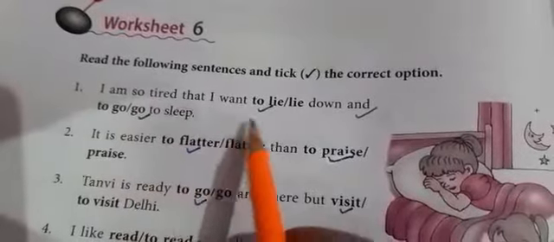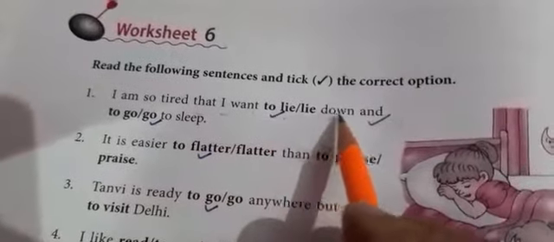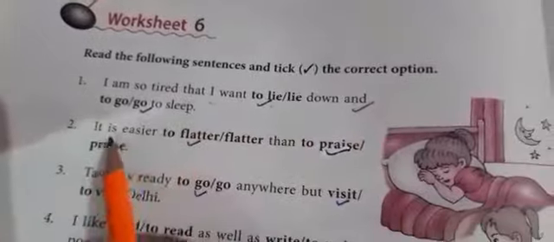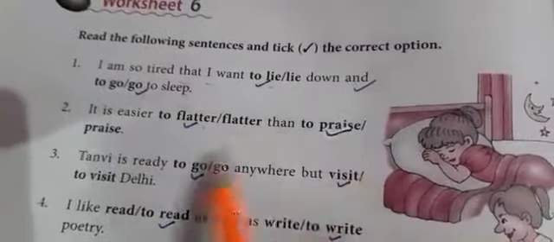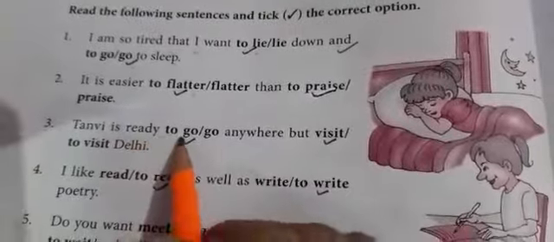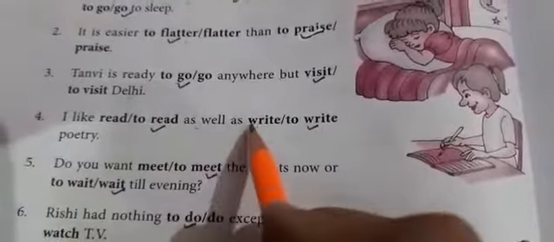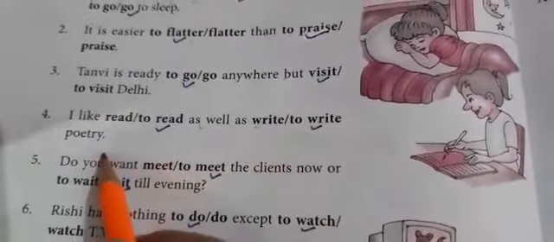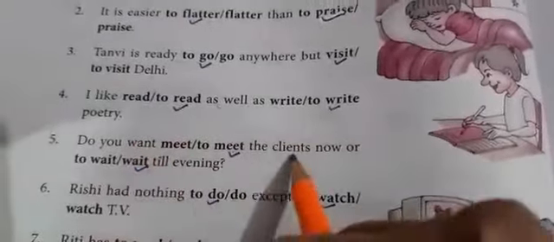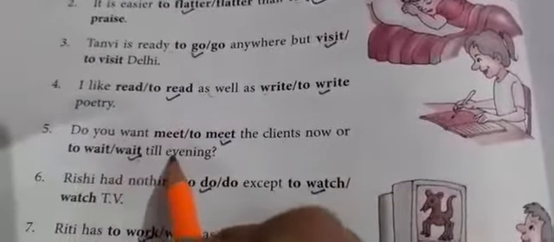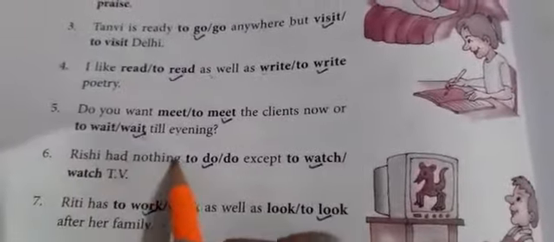And worksheet number 6: read the following sentences and tick the correct option. I am so tired that I want to lie down and go to sleep. It is easier to flatter than to praise. Tanvi is ready to go anywhere but visit Delhi. I like to read as well as to write poetry. Do you want to meet the clients now or wait till evening? Rishi had nothing to do except to watch TV.